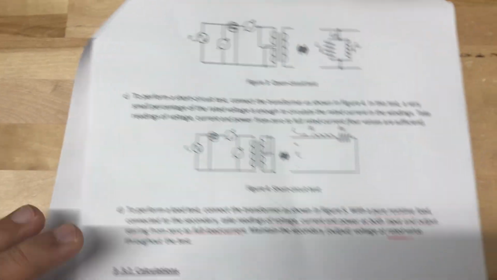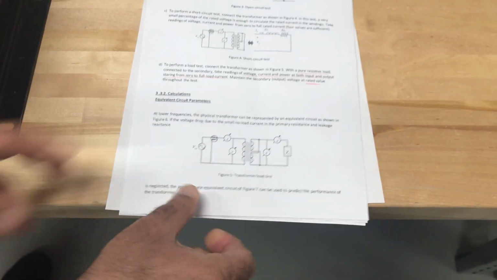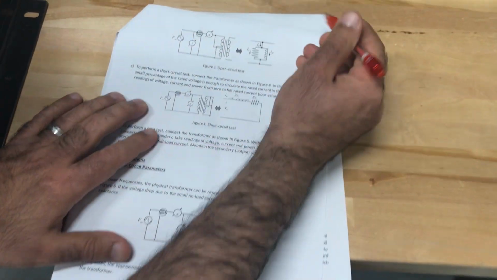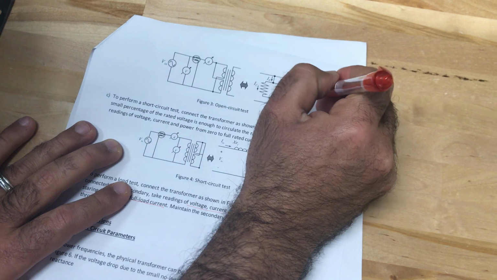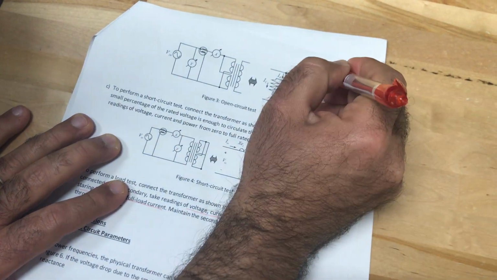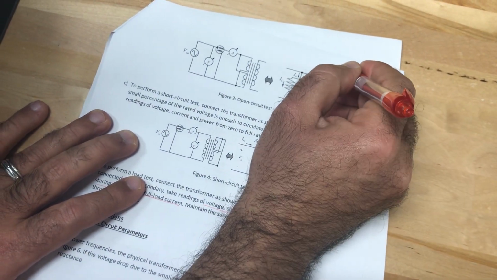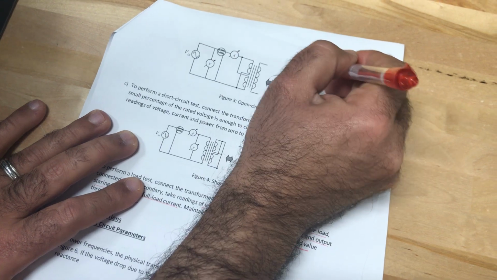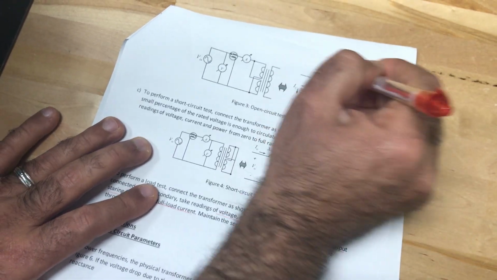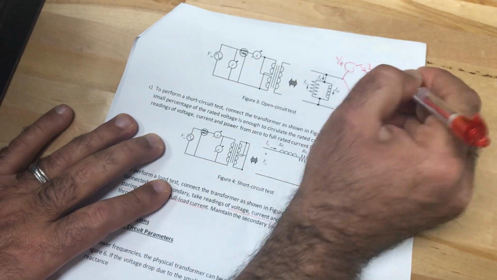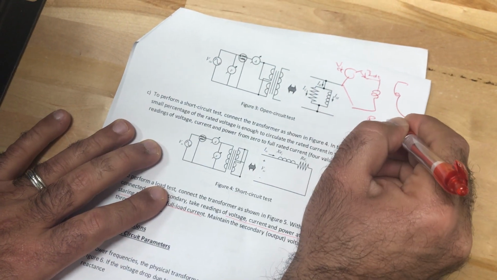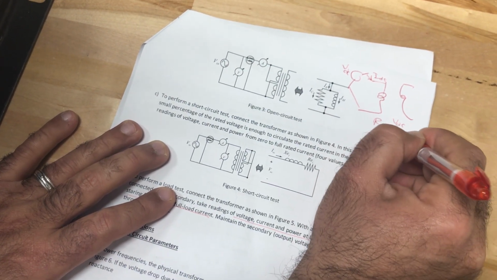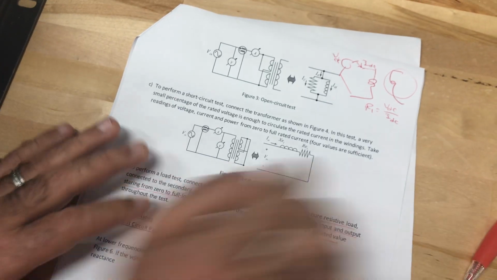For DC, let me show you the transformer. Okay, I'll draw it. So for this circuit, we are going to apply DC source, VDC, and we will measure IDC, and then R1 is equal to VDC over IDC. We will repeat the same story for the secondary one.